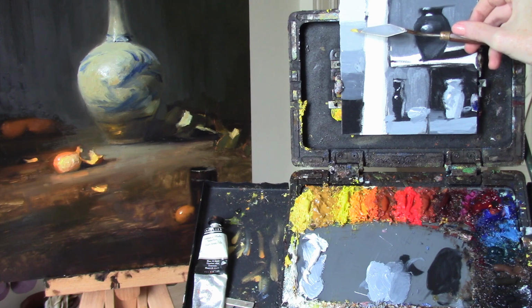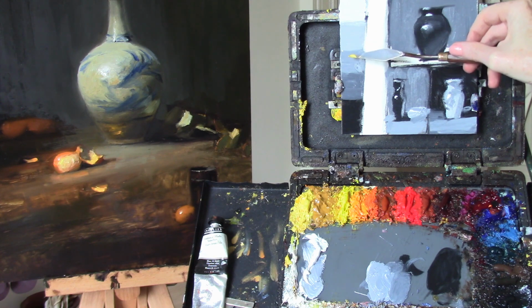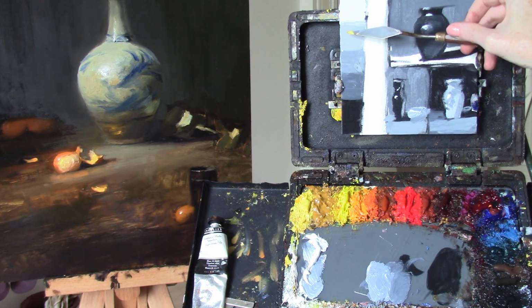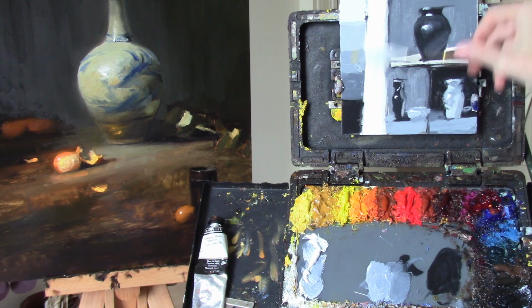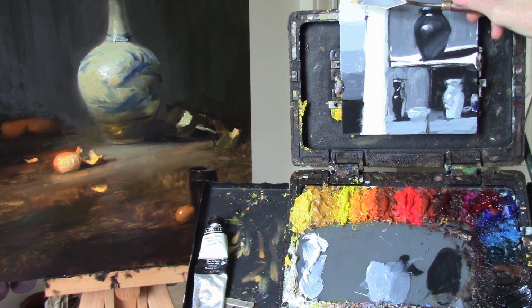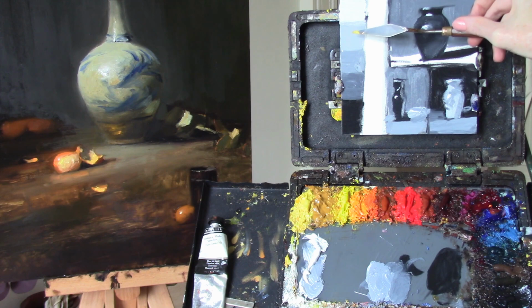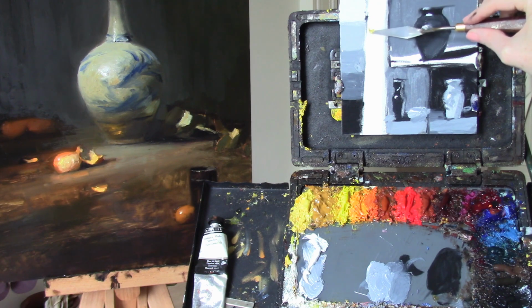If you hold your palette knife over, even though this has color, you're going to be able to see whether or not it kind of melts away against the gray or if it pops. It definitely pops against the black. It pops also against the white. This value is the one that it kind of melts with the most.